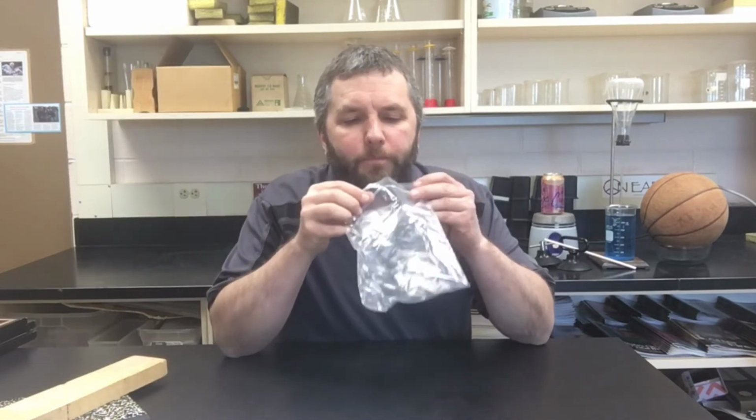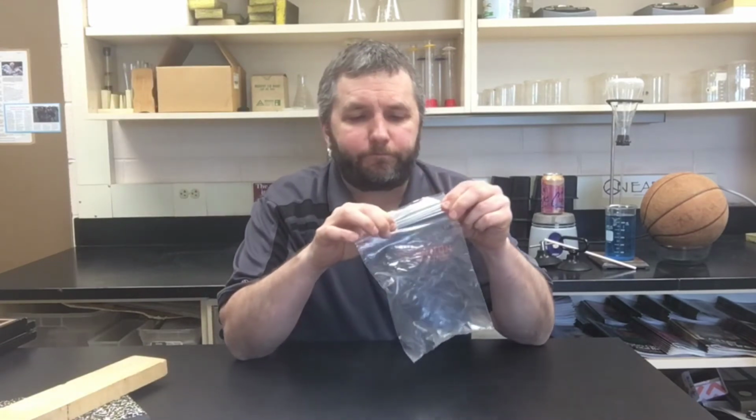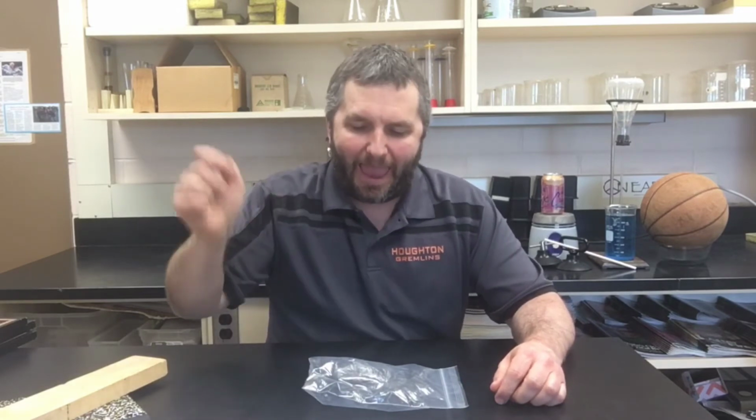Okay, drawing number 3. We've got a Ziploc here. Got a little bit of air in it. It's not completely full. It's certainly not bursting. It is sealed. I'm going to leave it sitting there. I'd like your drawing to be the particles both inside and outside this baggie as it is sitting there right now. Pause the video. Go ahead and make those drawings now.